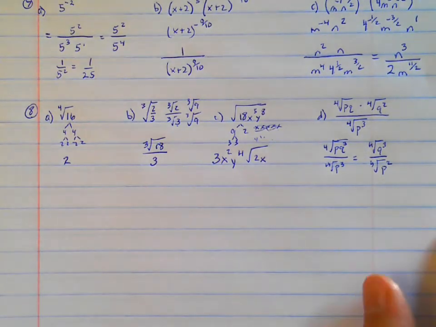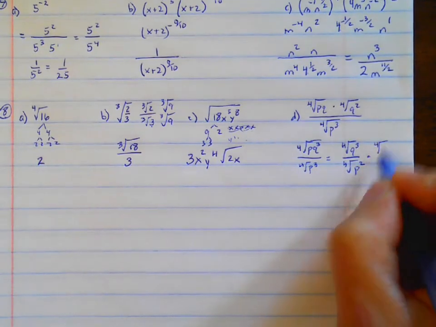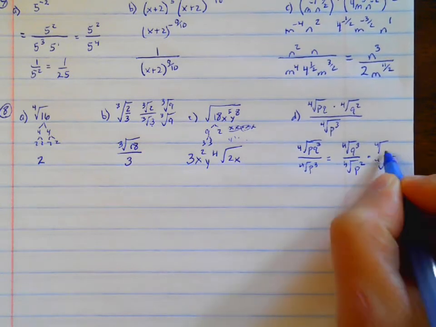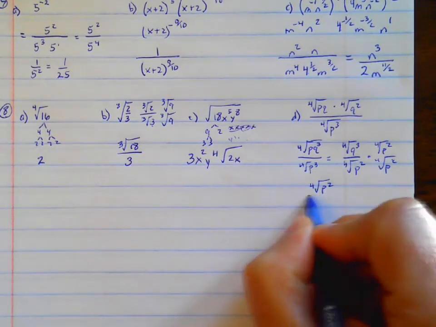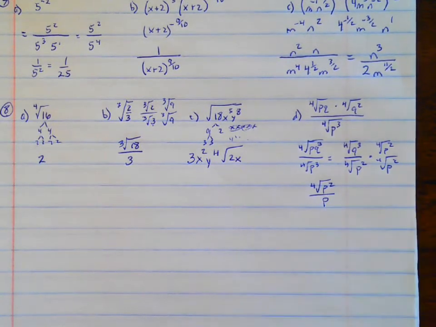Now I want to get rid of the radicals here. So I need a group of 4, so I have p times p, I need 2 more p's. So I have the 4th root of p squared on the top, and I have the 4th root of p to the 4th, which is just a p on the bottom.